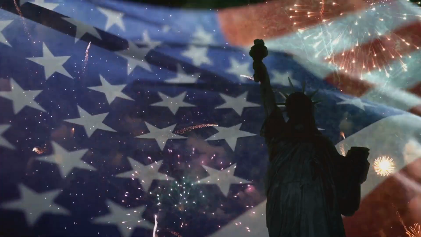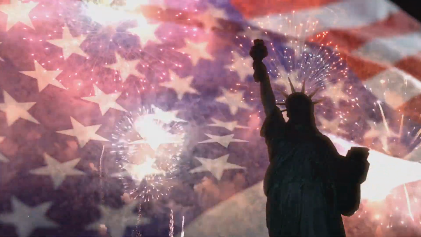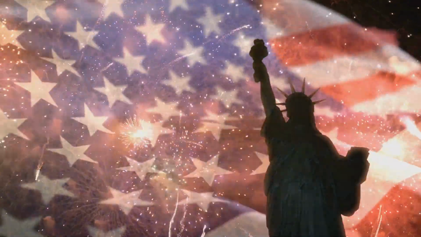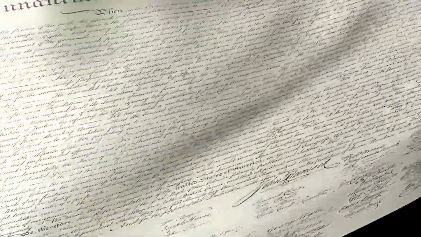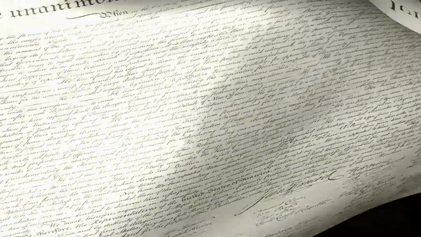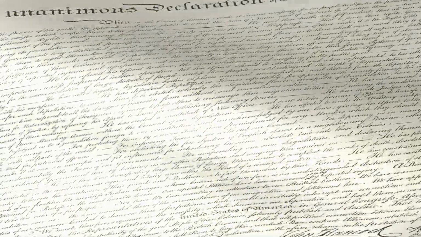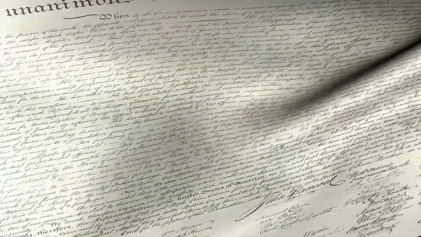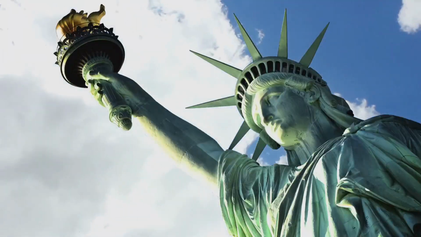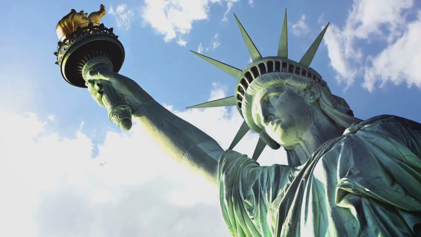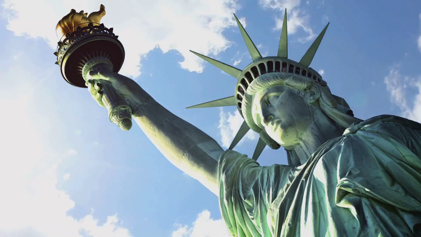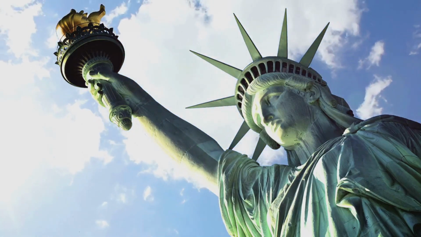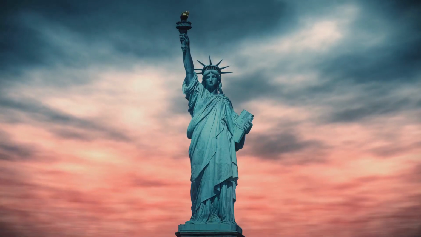The Declaration of Independence was a beacon of hope and a call to action. It affirmed the power of the people to shape their own destiny and laid the foundation for a nation built on the principles of freedom, equality, and justice. It remains a powerful symbol of these ideals and an enduring testament to the courage and vision of those who dared to declare their independence.